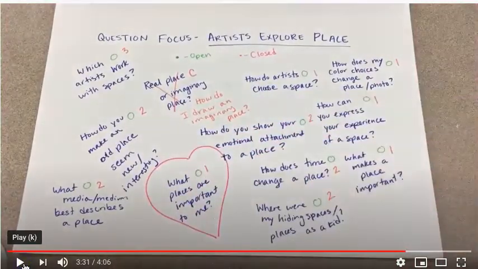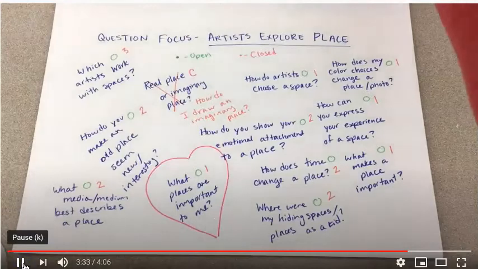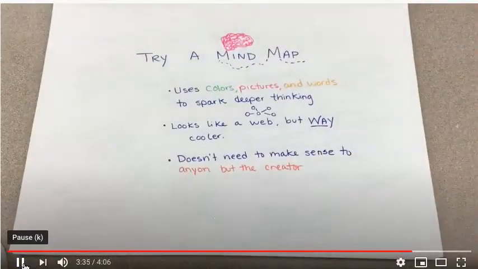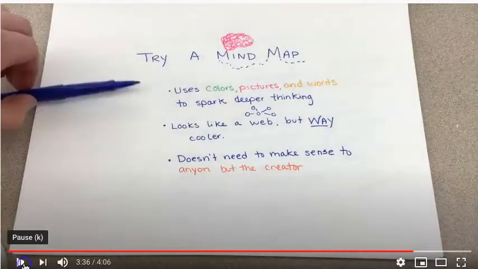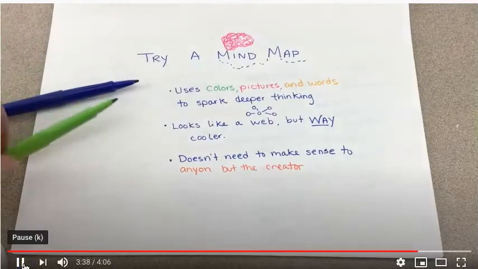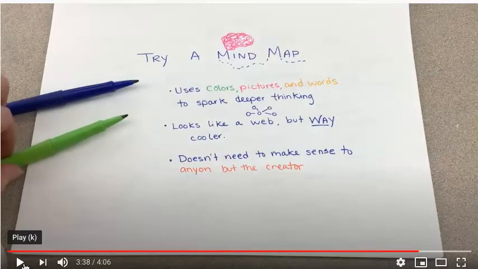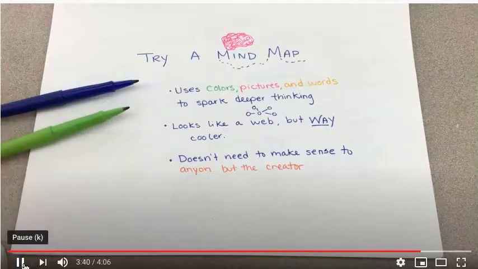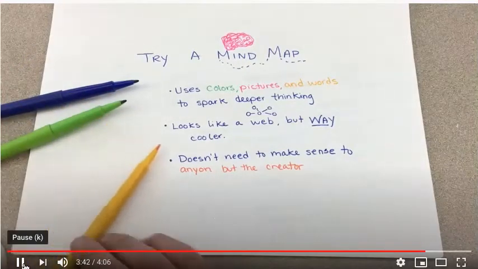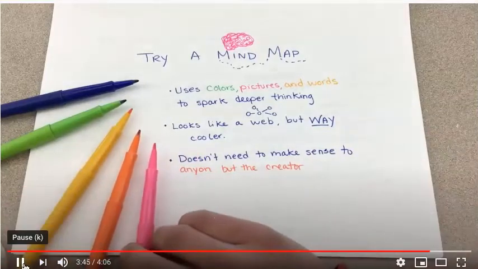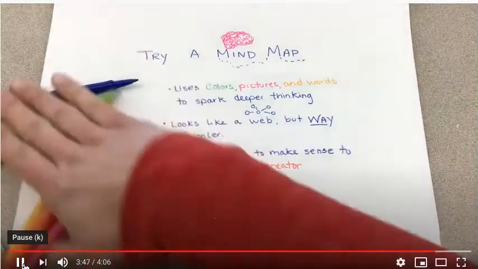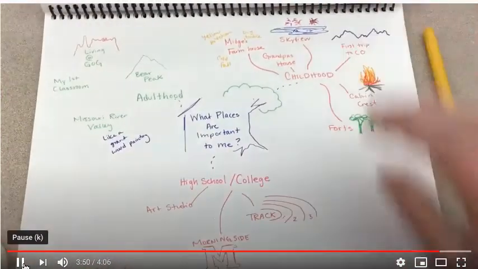Here's the question they chose. What places are important to me? This person is going to try to create a mind map, which is one of our brainstorming techniques. You can use pictures, colors, words. You could use overall diagrams. A mind map is only for your purposes, for your use. It doesn't have to make sense to anyone else as long as it makes sense to you, because you'll remember where you put things on your mind map.